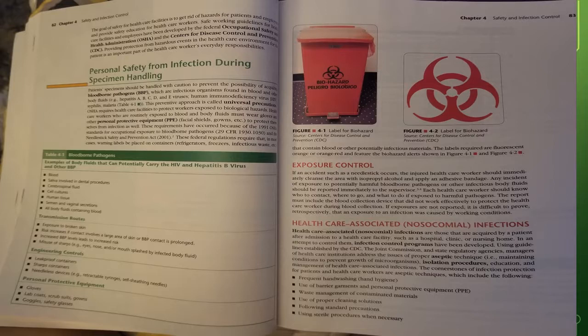Managers of healthcare institutions address the issues of proper aseptic techniques, such as maintaining conditions to prevent growth of microorganisms, isolation procedures, education, and management of healthcare-associated infections. The cornerstone of infection protection for patients and healthcare workers is aseptic techniques, which include the following: frequent hand washing or hand hygiene, use of barrier garments and personal protective equipment, PPE, waste management of contaminated materials, use of proper cleaning solutions, following standard precautions, using sterile procedures when necessary.